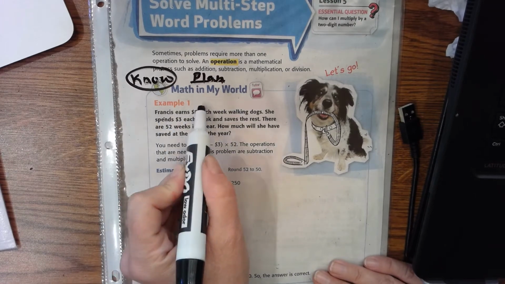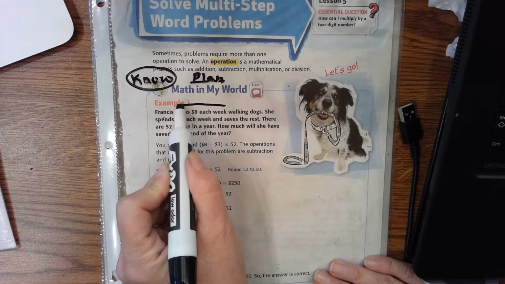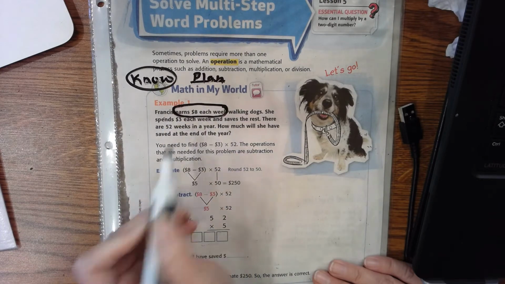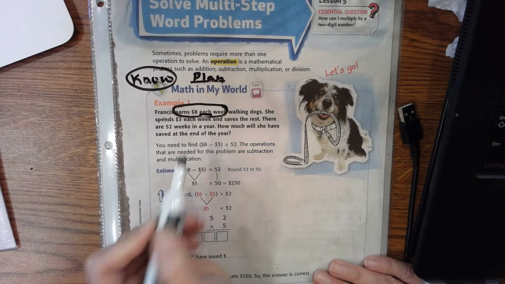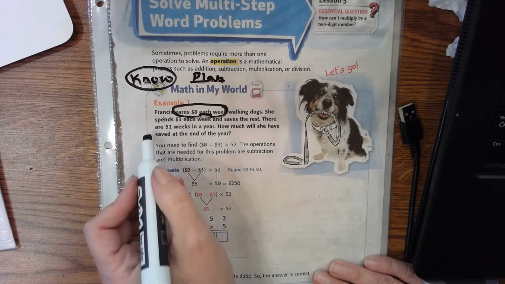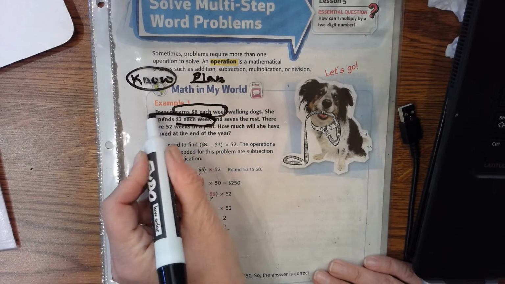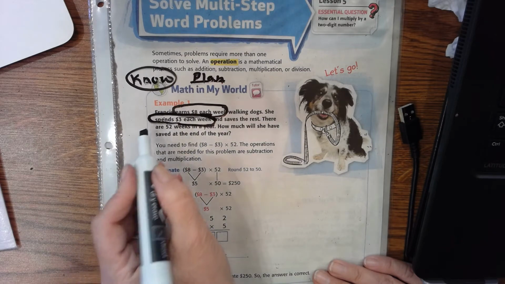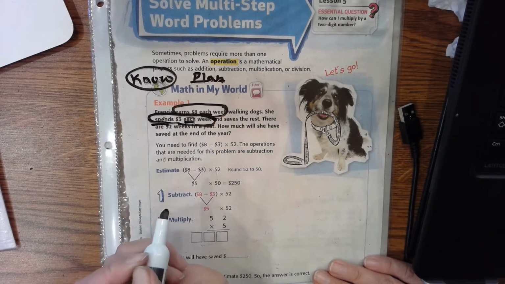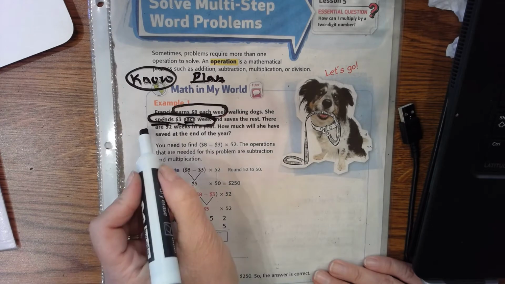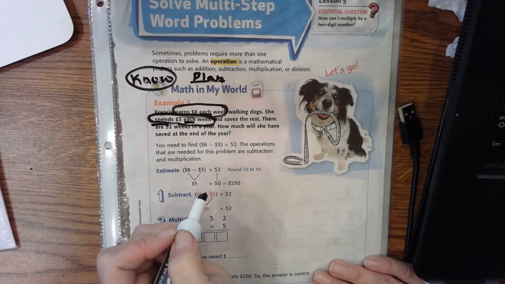So I know that she earns $8 each week, and each is going to be a signal word for my plan. She spends $3 each week, and spends and each are part of my plan because those are keywords that tell me an operation.